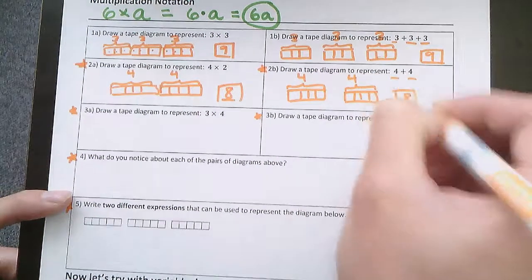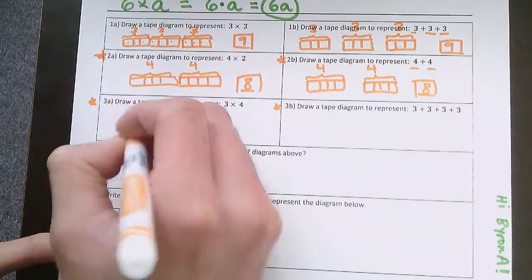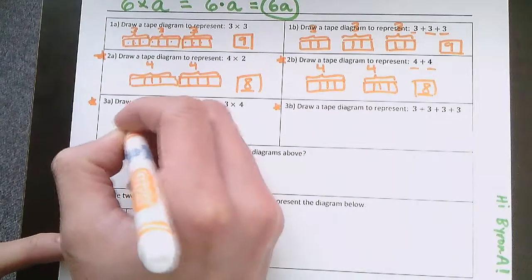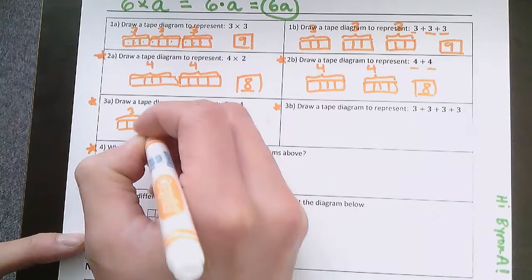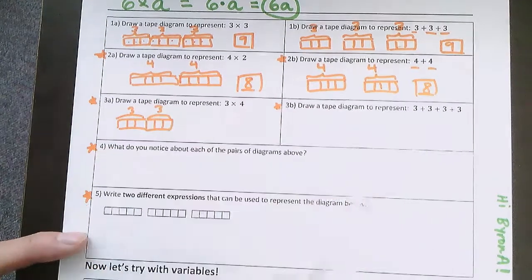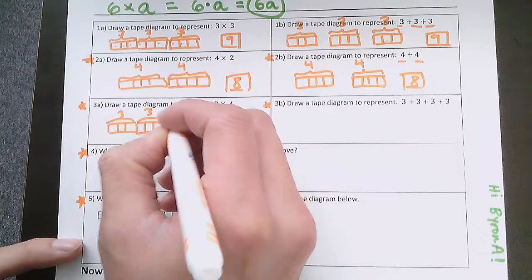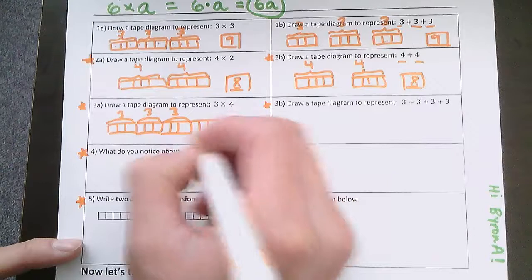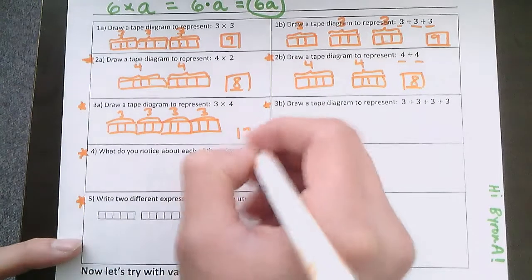That's 8. Here, 3 times 4. So we're starting with 3. Do another 3. Do another 3, and then another 3. And altogether, we're going to have 12.